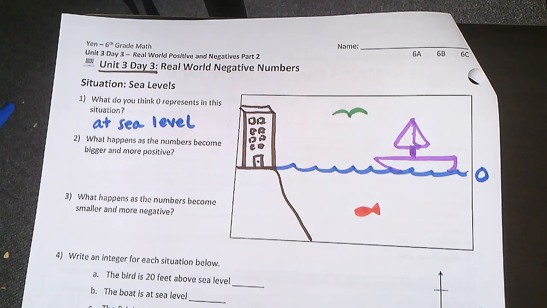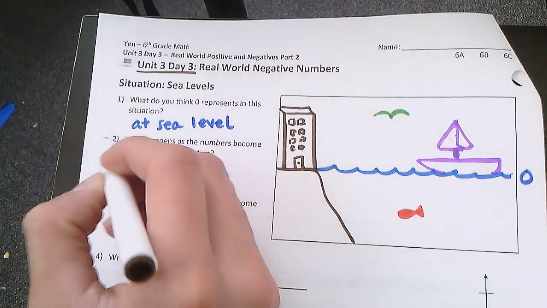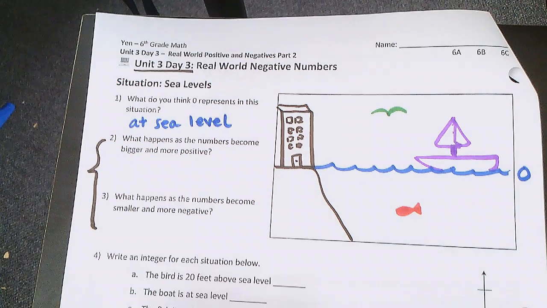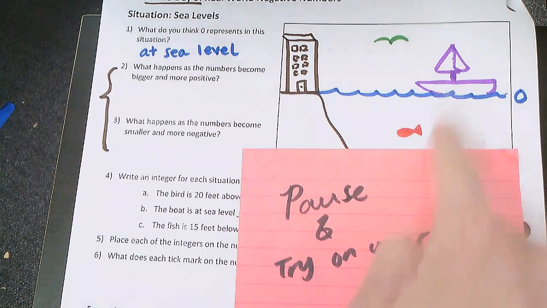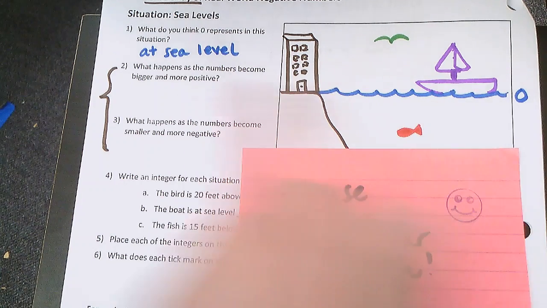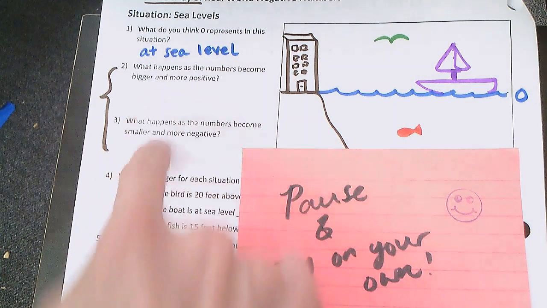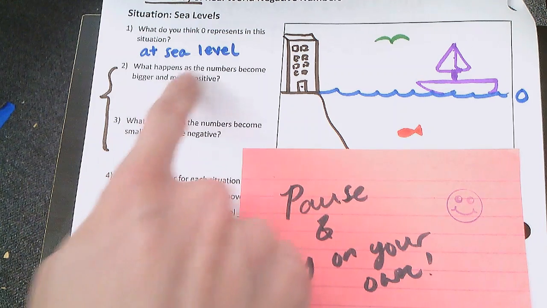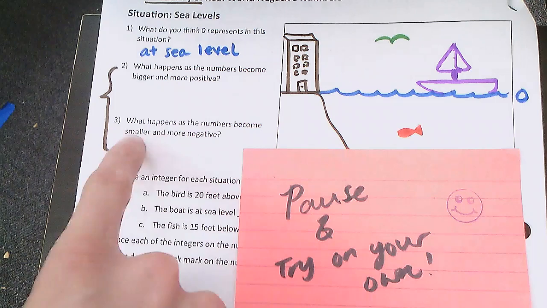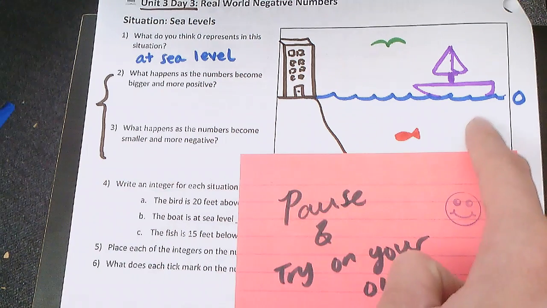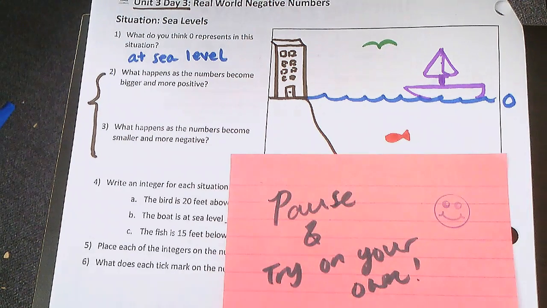And now if 0 represents sea level, go ahead and for number 2 and number 3, read those questions, and based off of this situation, and if 0 is sea level, make your guess as to what happens to the numbers as they become bigger and more positive, and what's going to happen to the numbers as they become smaller and more negative in this situation. Go ahead and do that right now.